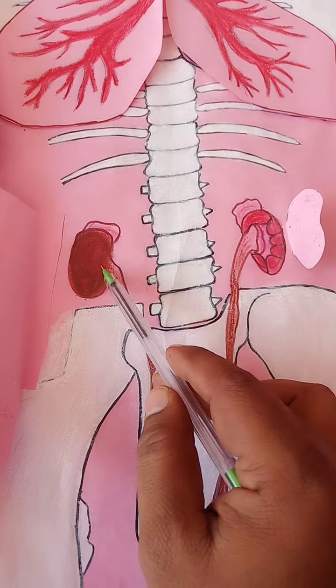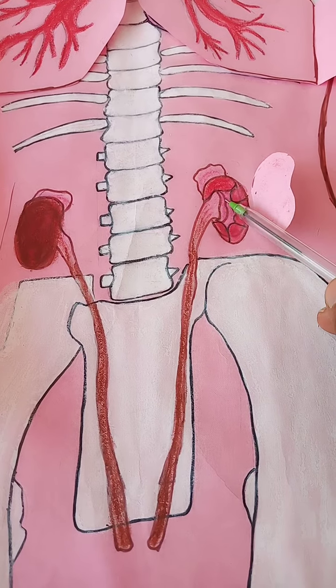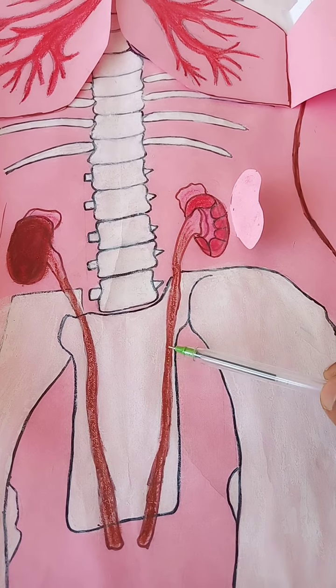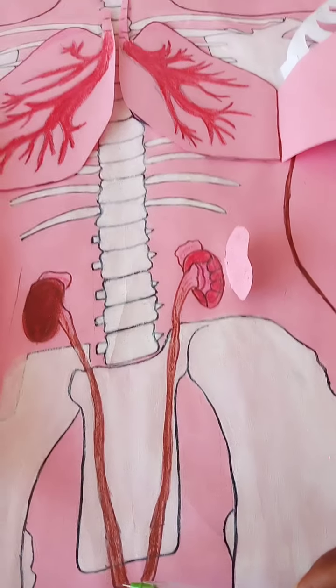So we can open the kidney. This is the kidneys, the urinary tract. These are the ureters, and from the ureters urine is excreted out, right?